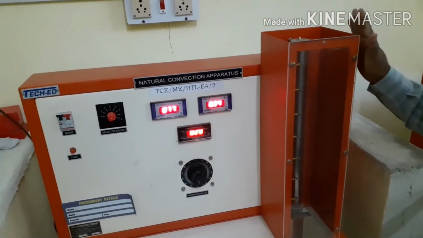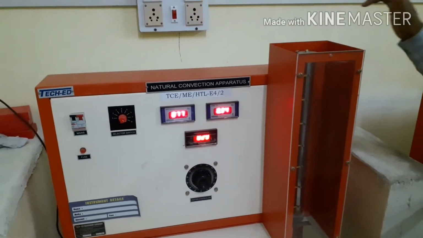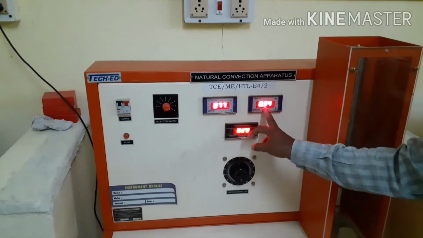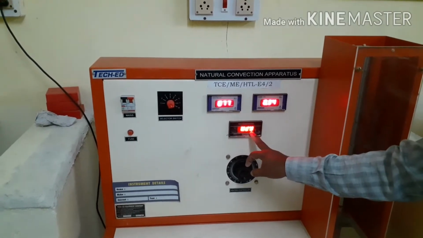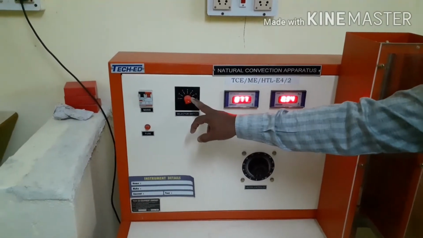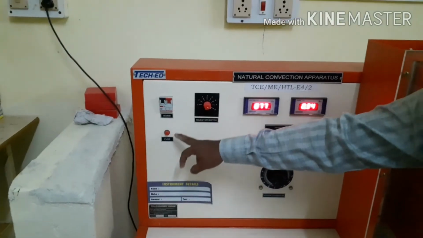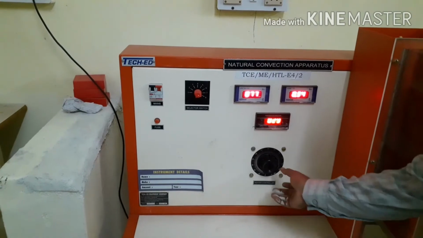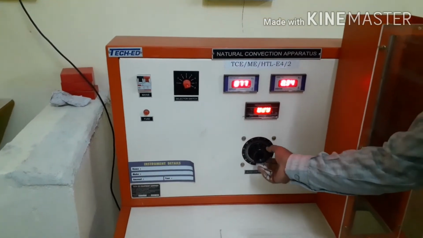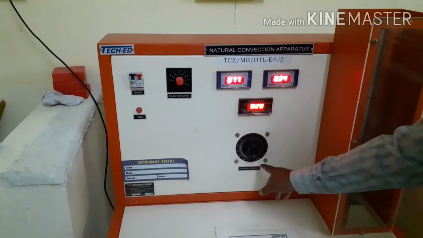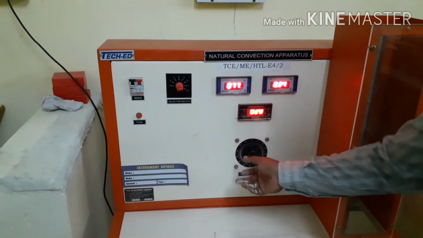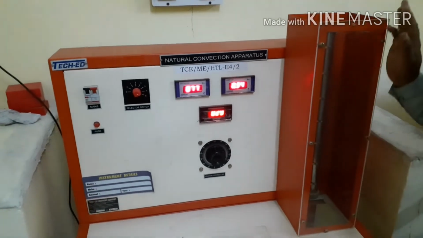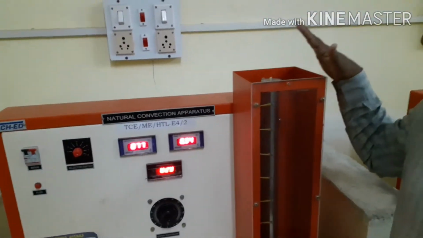This experimental setup consists of a specimen. Next, there is a voltmeter, an ammeter, a temperature indicator and a selector switch, a main switch, and a fuse which acts as a safety device. There is also a thermostat or heat controller, which is available to control the voltage that can be applied to the heater. So this is the basic setup for natural convection.